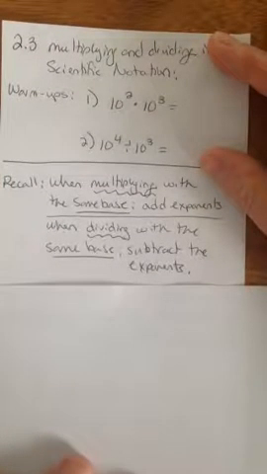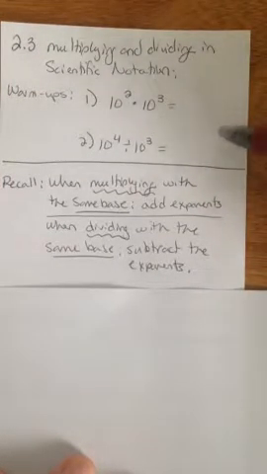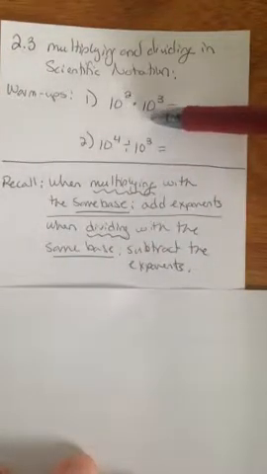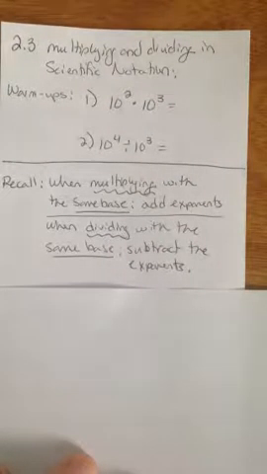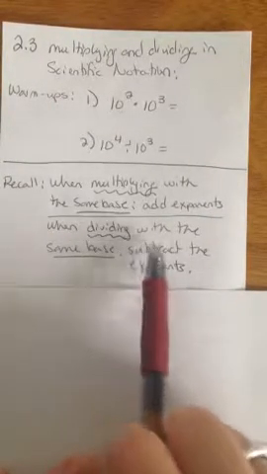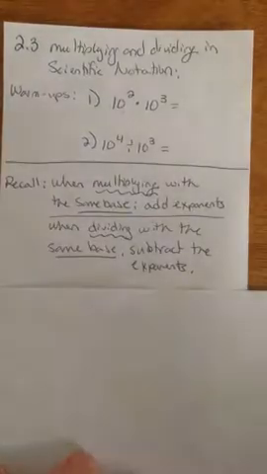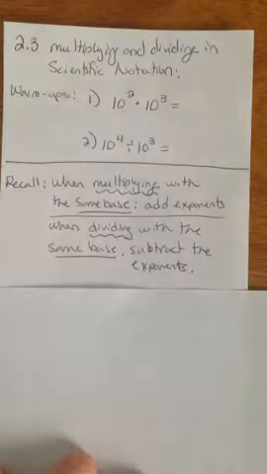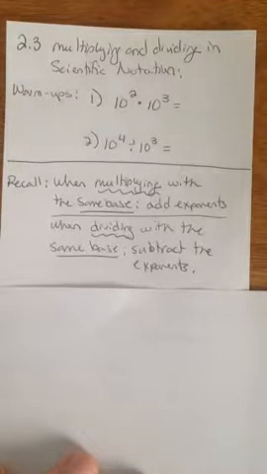So recall, which would help you with your warm-up, if you didn't remember how to do that: when you multiply with the same base, as in your first warm-up, you add the exponents. And when you're dividing with the same base, you subtract your exponents. So that's the stuff in the last chapter that we talked about. But that's going to help us when we multiply and divide in scientific notation. Again, you guys have done this in science class, so this is kind of like a refresher.